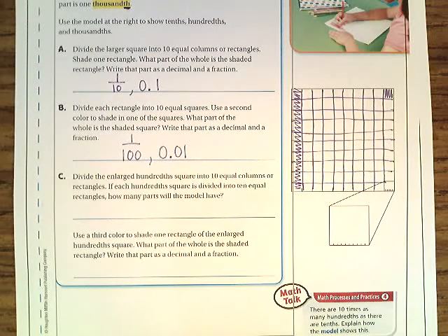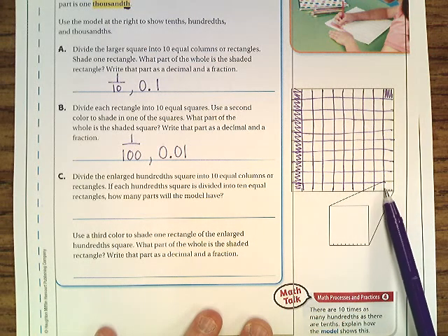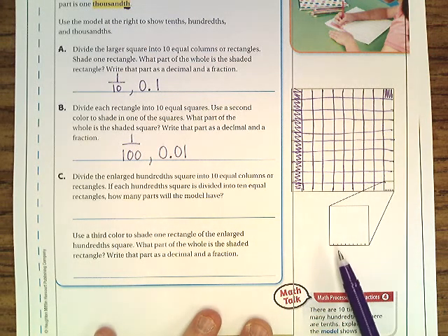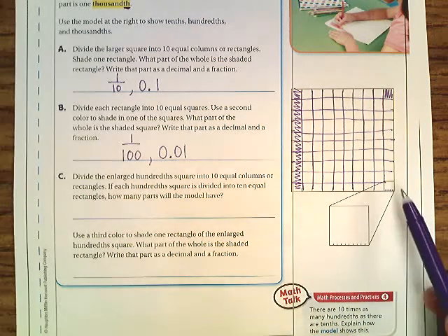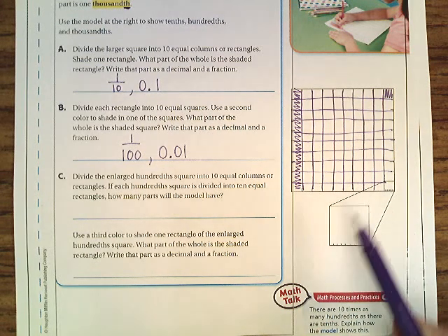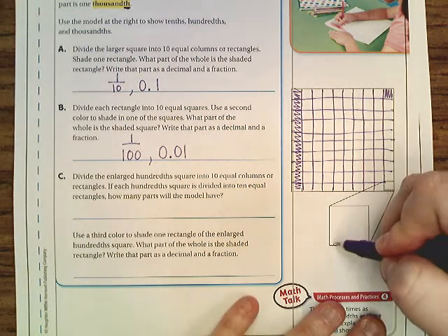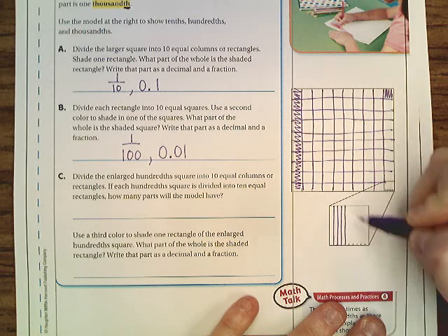All right, let's look at part C. Part C says divide the enlarged hundredths. So they took one of these little tiny squares and they just blew it up to make it big so we could see it. Okay? So divide the enlarged hundredth square into 10 equal columns or rectangles. So essentially we're taking this little tiny square right here in the corner. They've zoomed it out to make it big so that we can actually do the work in there. And we're going to create 10 columns, just like we did with our big one. Give you those notches to work with.